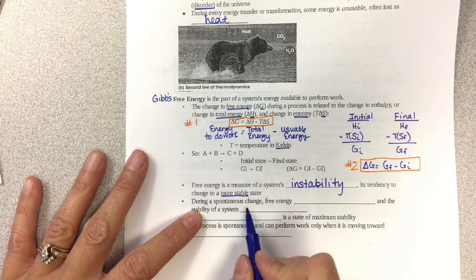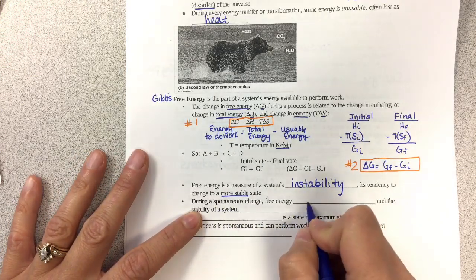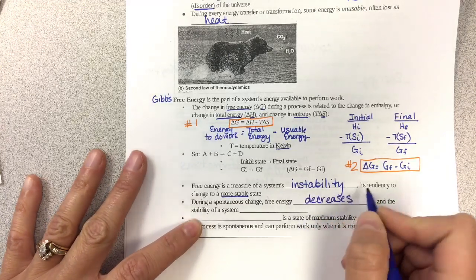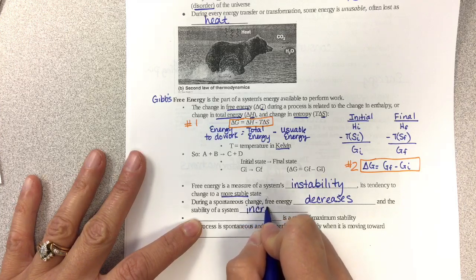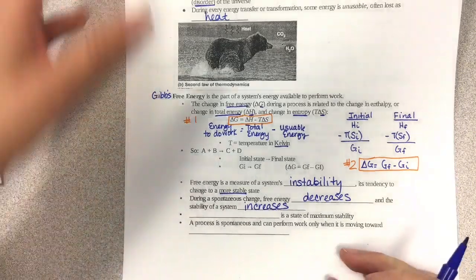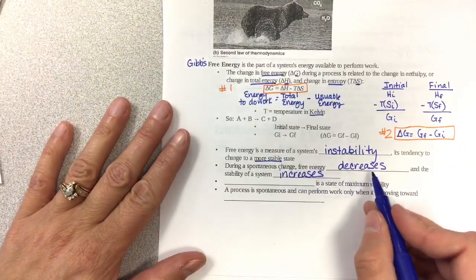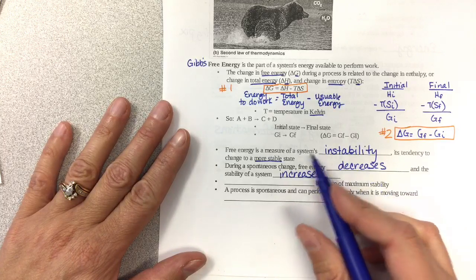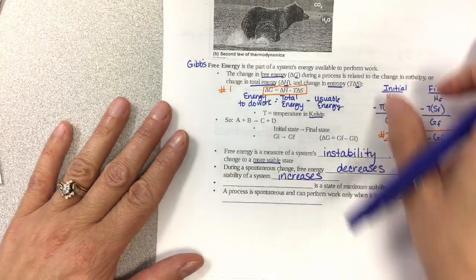So during what we call a spontaneous change, and I'm going to explain that in just a minute, free energy decreases and the stability of a system increases. So when free energy decreases, that means the amount of energy available to do work decreases, and the system becomes more stable.